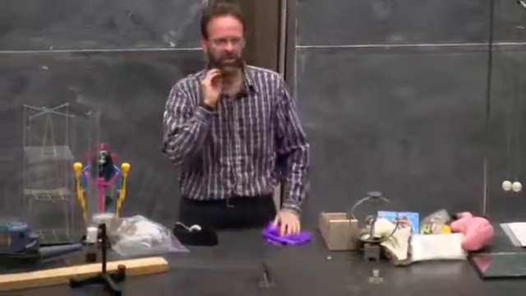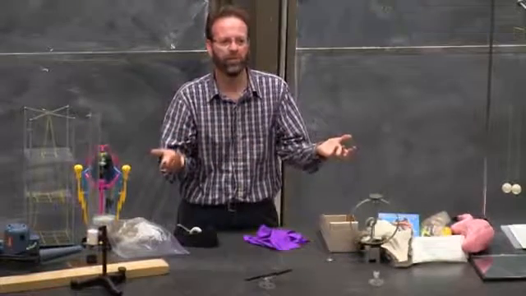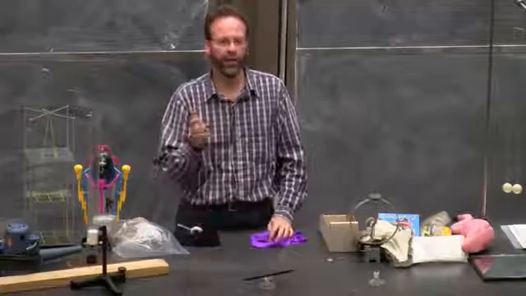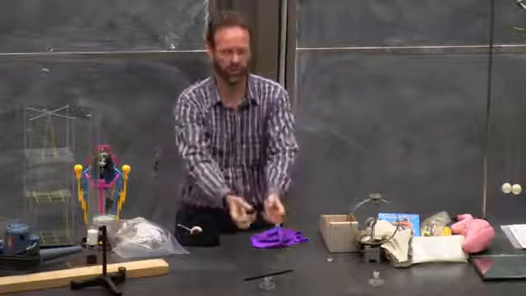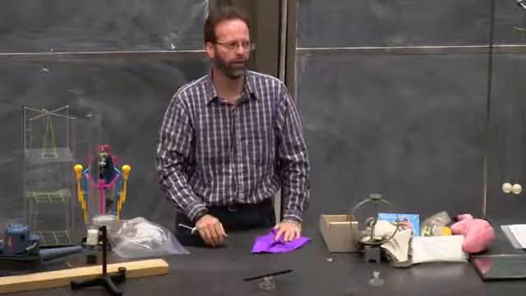It'll stay there indefinitely if it doesn't have a path to escape. So that charge, though, will leave eventually through the moisture in the air. Water is conductive, allows electrons to flow across it. And so eventually they will escape when they come in contact with the moisture in the air.